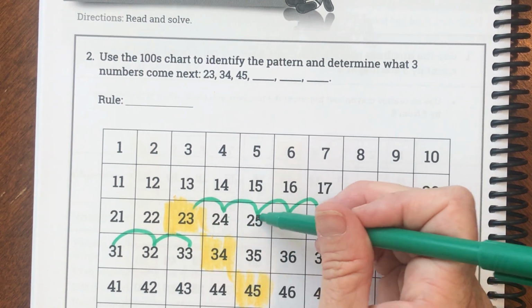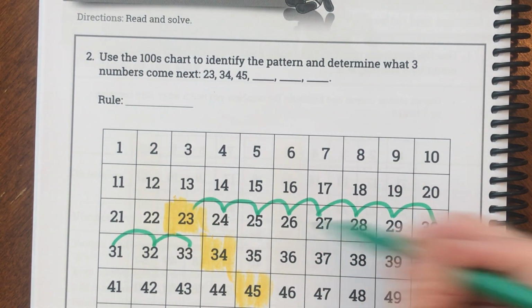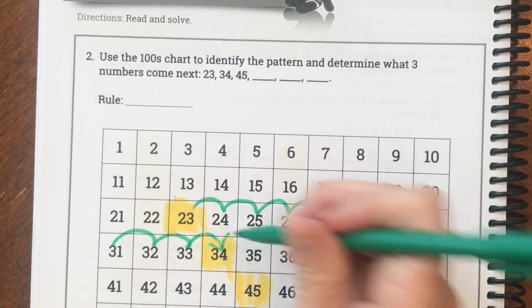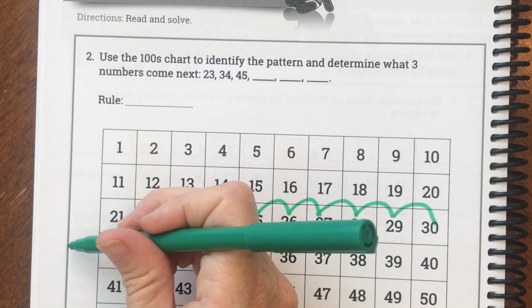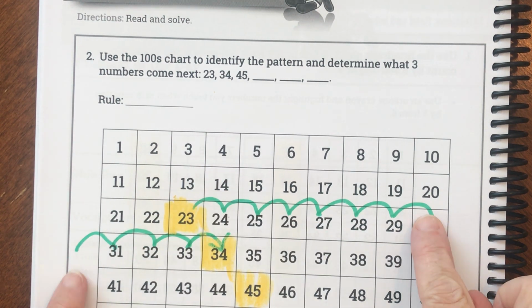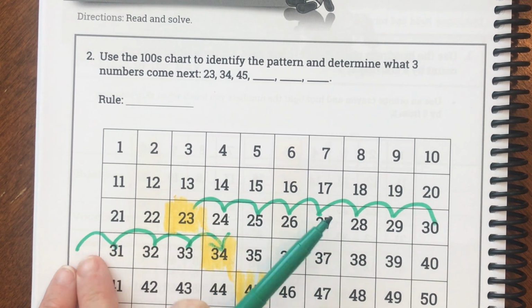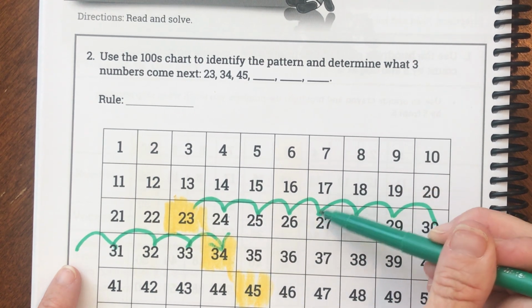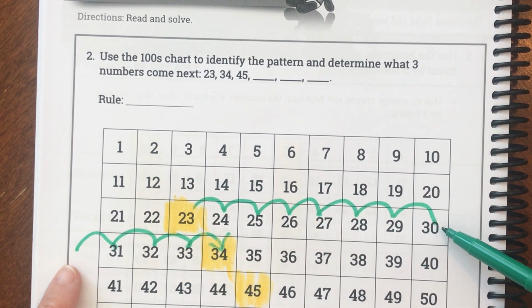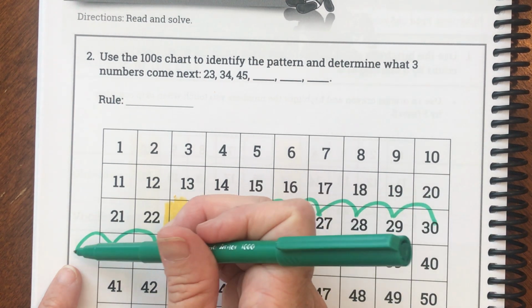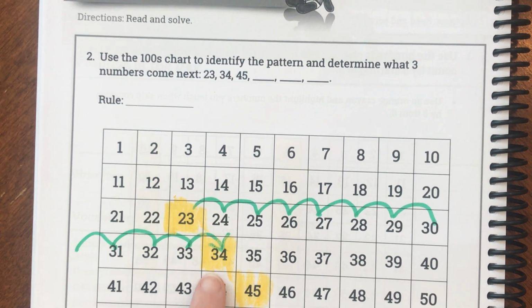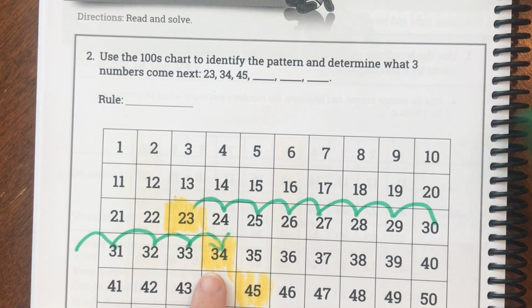Wait, 1, 2, 3, 4, 5, 6, 7, 8, 9, 10. Somehow, oh, because Miss Munoz made a mistake from there. So from 30 to 31, we had to move 1. So let's try that again. 1, 2, 3, 4, 5, 6, 7. And then to go from 30 to 31 is 8, 9, 10, 11. So we moved up 11 to get to 34.